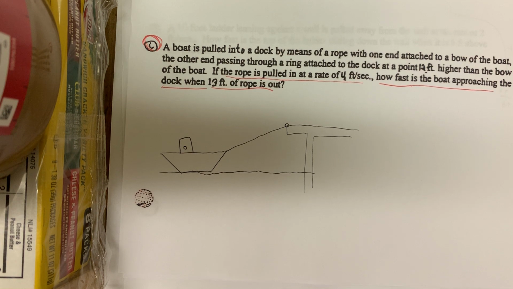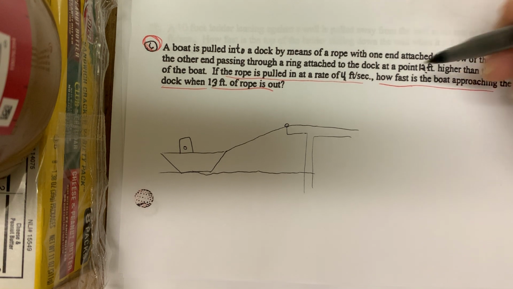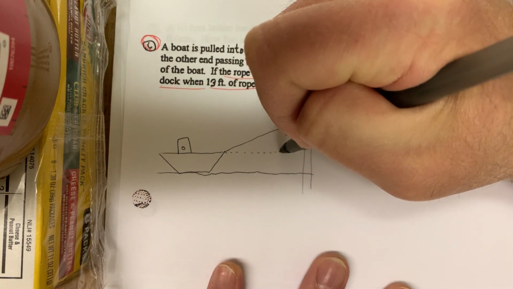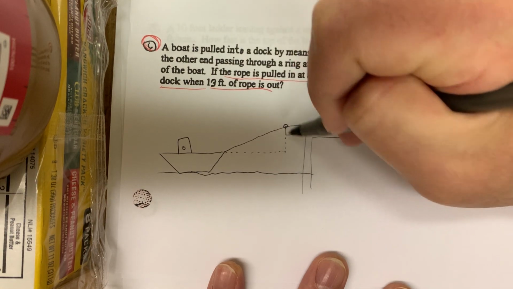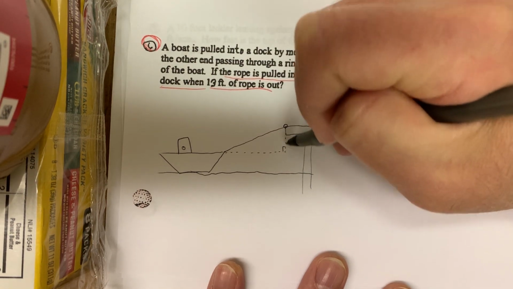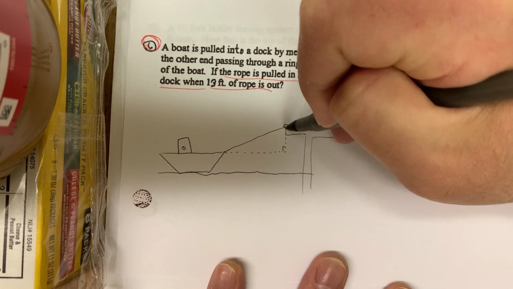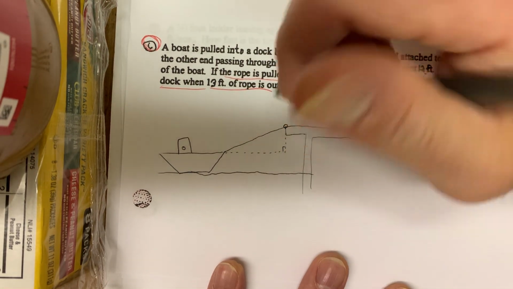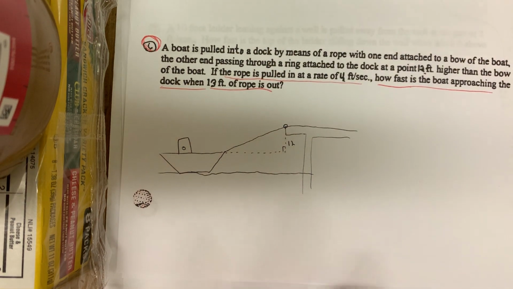And then if you think about it, they tell you that this ring is attached to the dock at a point 12 feet higher than the bow of the boat. So here's the bow of the boat if you go straight out over here. And then if you head upward, we know this distance right here is going to be 12 feet. It's actually always going to be 12 feet. As the rope is pulled in, this distance will get shorter, but this distance will always be 12 feet.